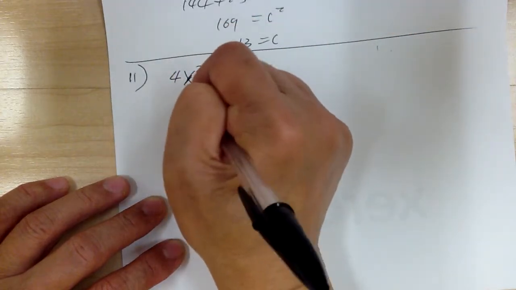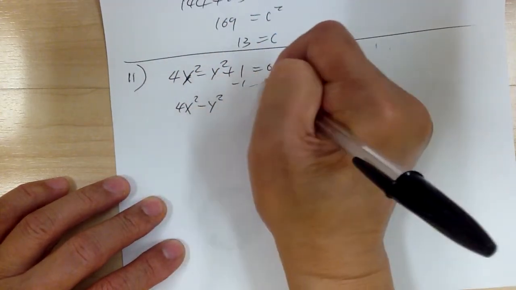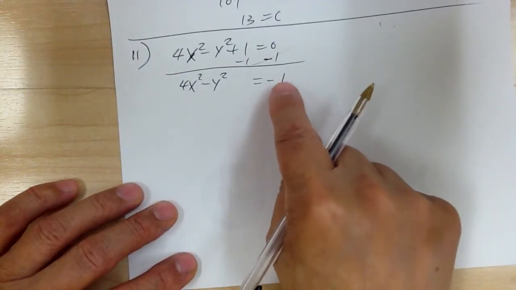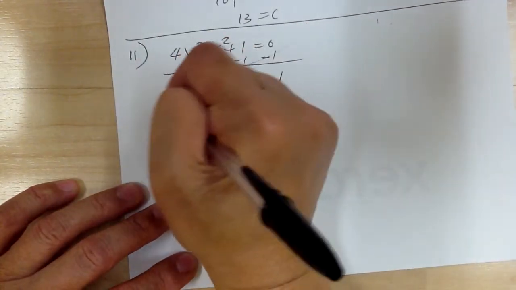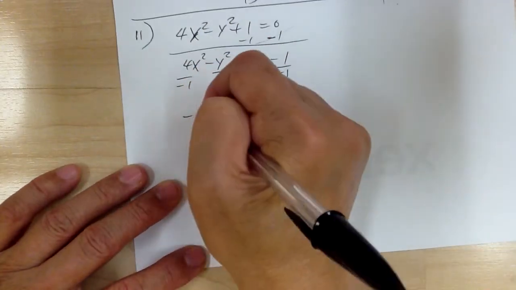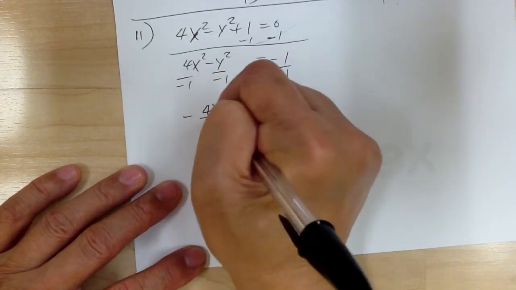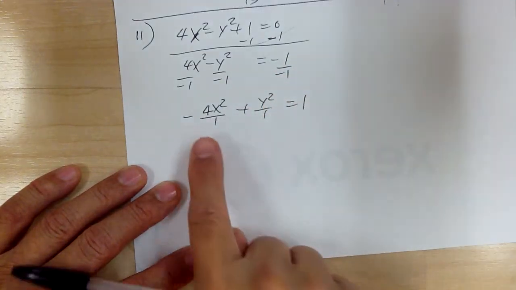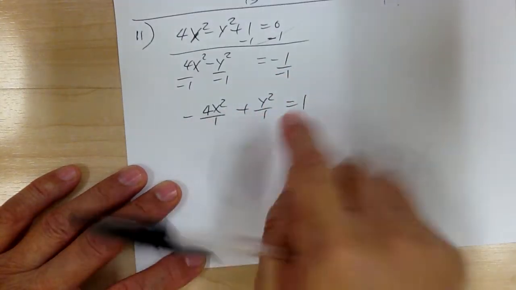So you got 4x squared minus y squared, so minus 1 on both sides. So equal to negative 1. Now you have to make this equal to 1, so divide by negative 1 on each one. So you're going to get negative 4x squared over 1 plus y squared over 1 equal to 1. But this is a negative, so you have to move it to the back.